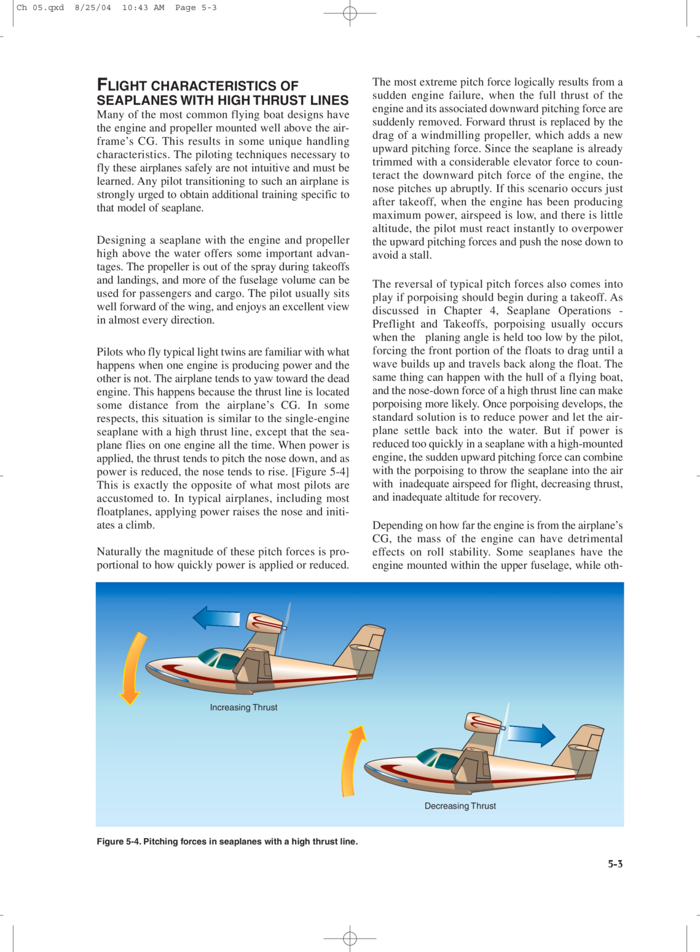This happens because the thrust line is located some distance from the airplane CG. In some respects, this situation is similar to the single-engine seaplane with a high thrust line, except that the seaplane flies on one engine all the time. When power is applied, the thrust tends to pitch the nose down, and as power is reduced, the nose tends to rise. Figure 5.4. This is exactly the opposite of what most pilots are accustomed to. In typical airplanes, including most floatplanes, applying power raises the nose and initiates a climb. Naturally, the magnitude of these pitch forces is proportional to how quickly power is applied or reduced.